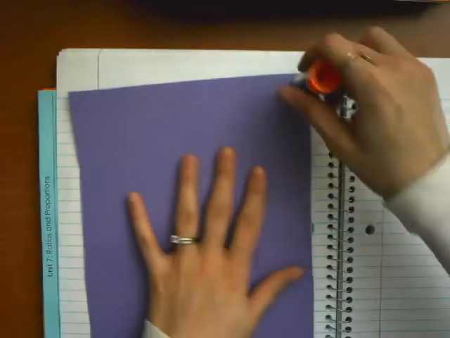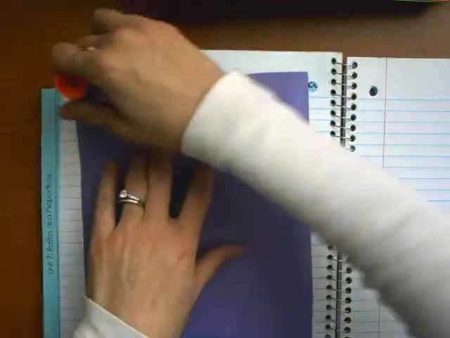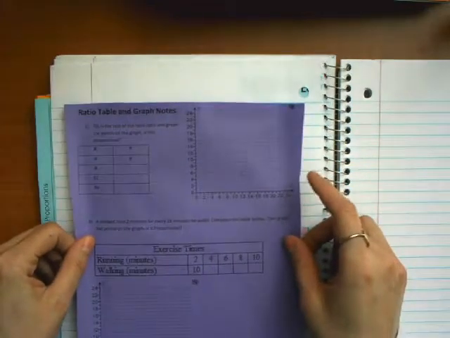Then the next page that you are going to cut is the dark purple sheet of paper. This says ratio tables and graphs. So you can trim up the bottom, the sides, the top, keep the title where it says ratio table and graph notes. And then once again, put glue on the back of it. And now we have our notes over ratio tables and graphs ready to go.